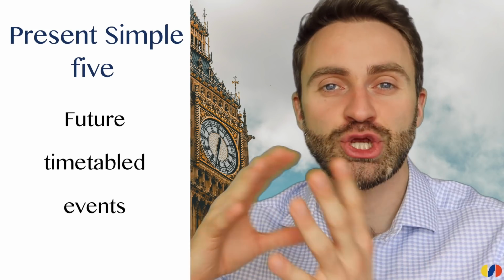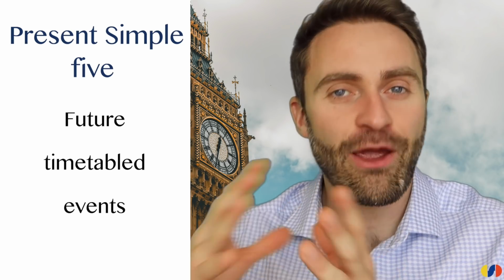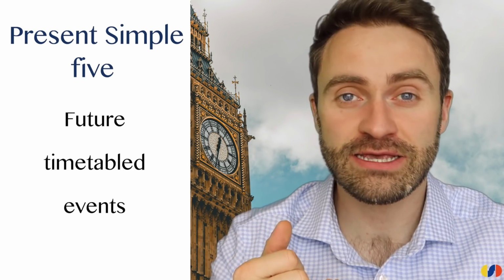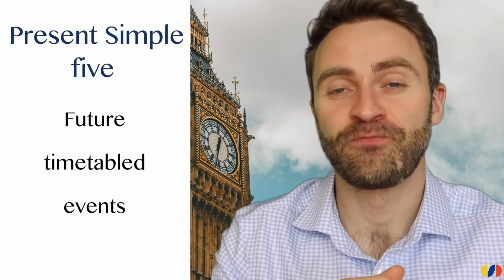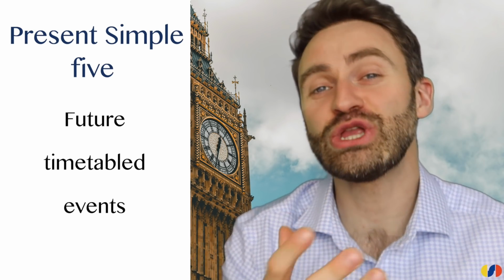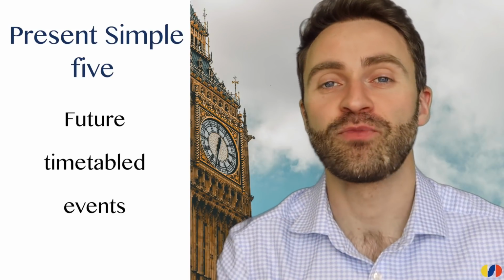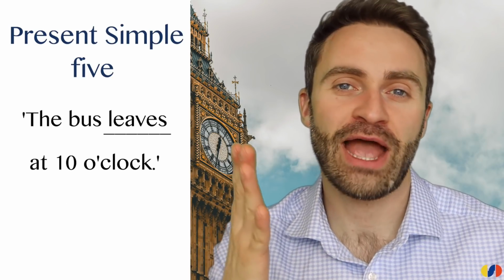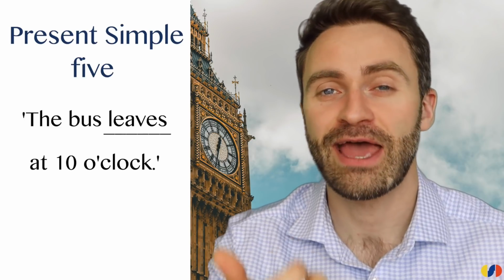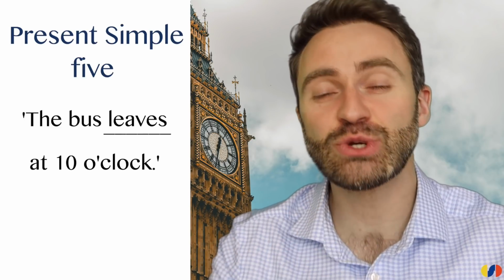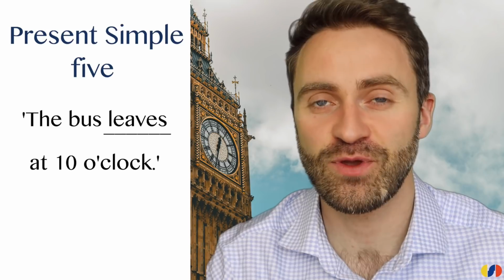Okay, and our fifth use of the present simple is for future timetabled events. So this is for things like trains and buses and aeroplanes and classes and films. So when these things start, we can use the present tense. So for example, the bus leaves at 10 o'clock. The bus leaves at 10 o'clock. It's a scheduled event that's happening in the future.